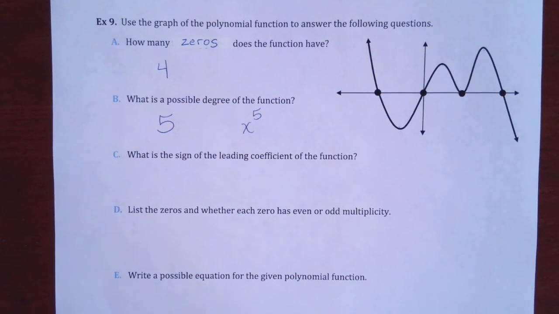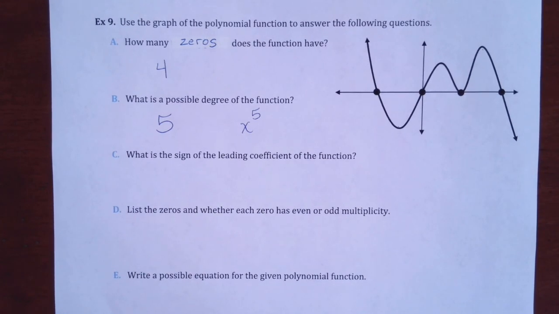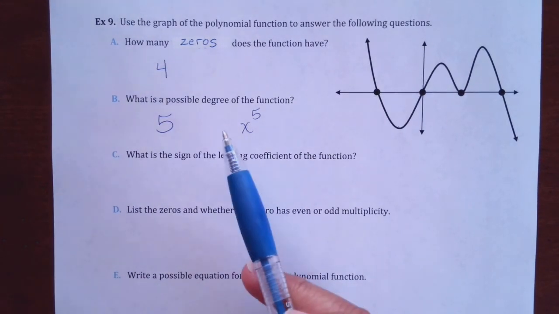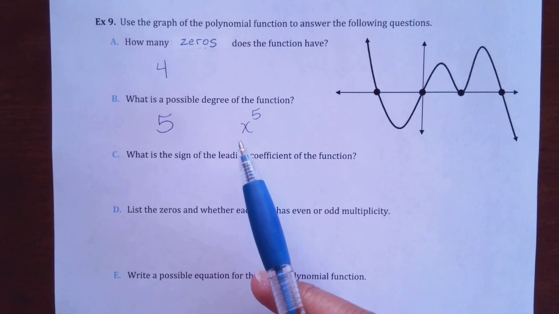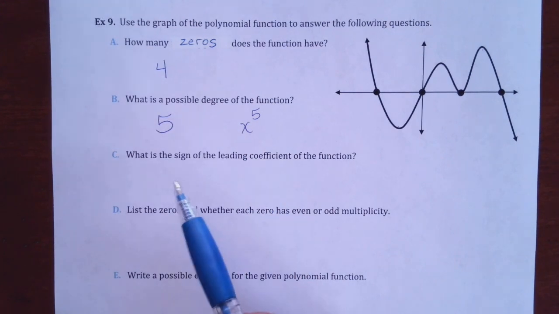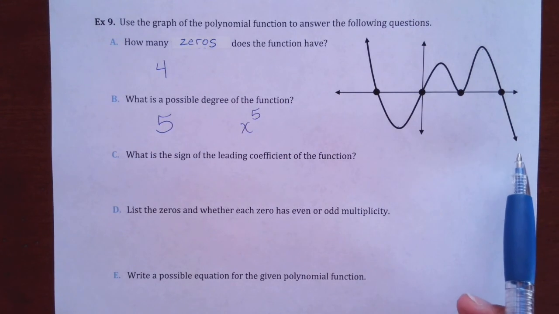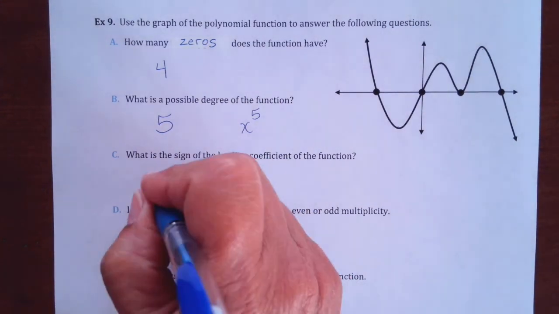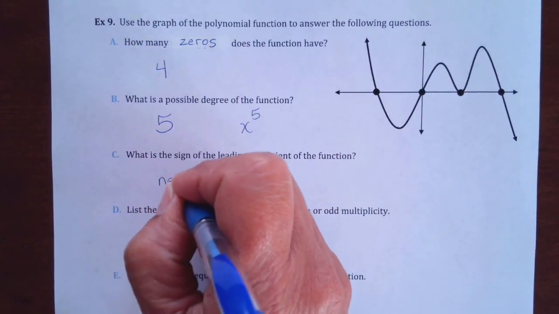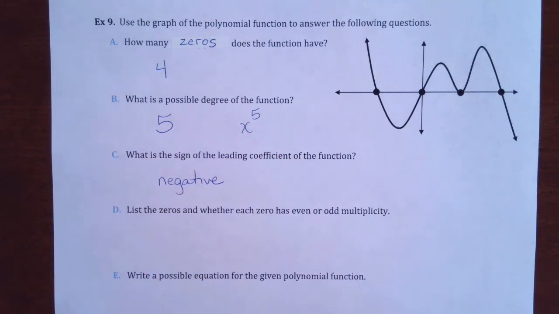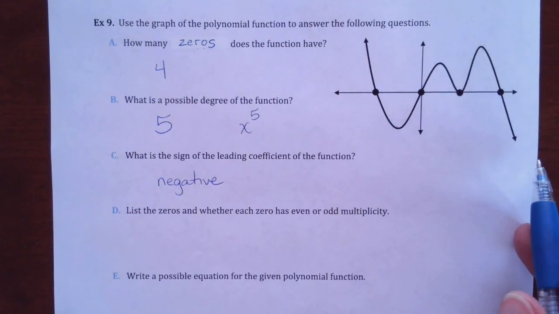It could also be x to the 7th, could be x to the 9th. I don't know, but 5 is the first one, it couldn't be any less than that. All right, what is the sign of the leading coefficient? The right side goes down, so the leading coefficient has to be a negative number. That right side always tells you that.